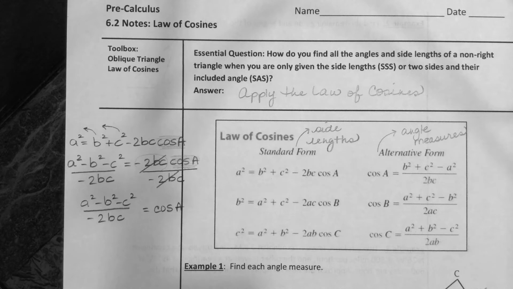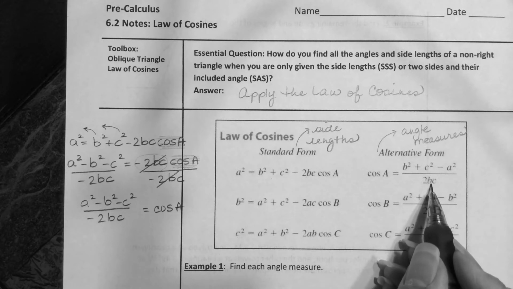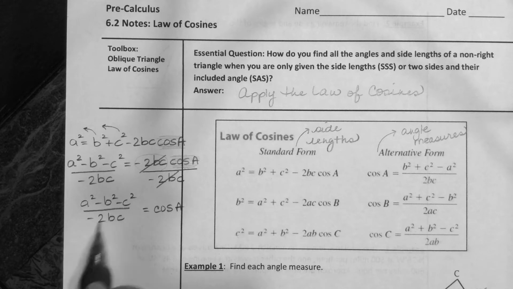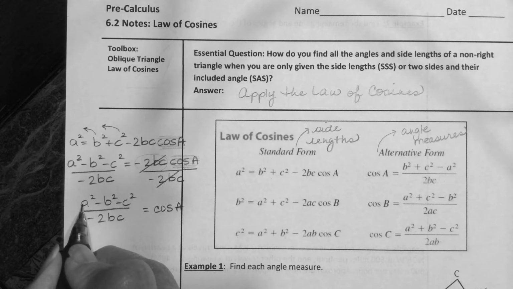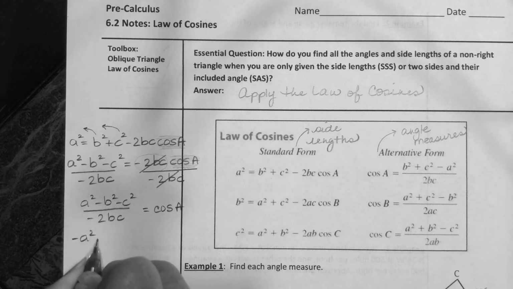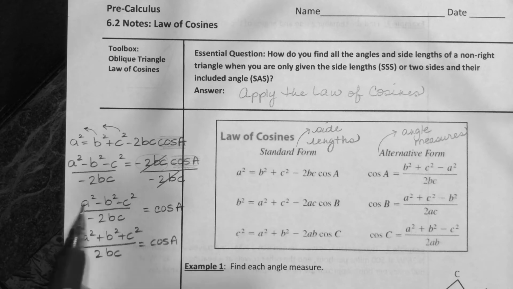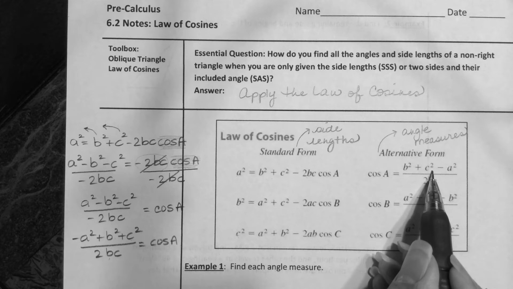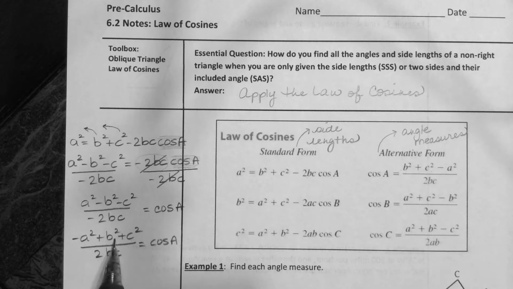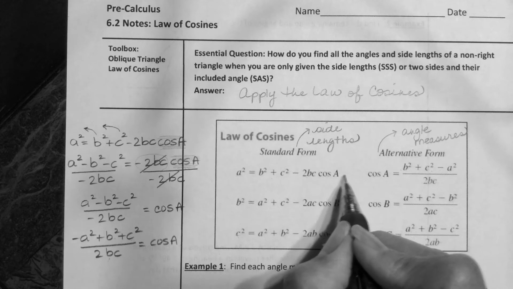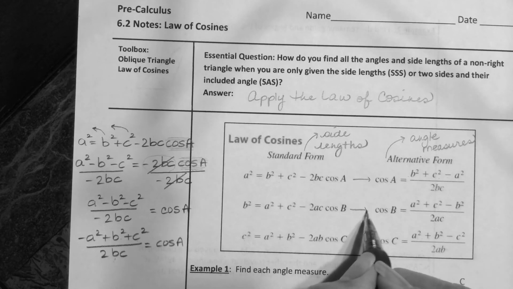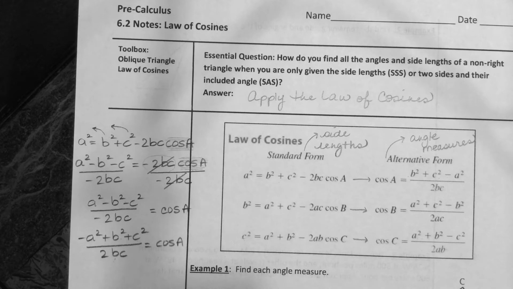Well, what did they do? Notice over here, the 2bc is positive. So what they did is they changed the signs here and multiplied everything by negative. If I multiply all this by negative, I'm going to end up with negative a squared plus b squared plus c squared over 2bc. So I change the sign, change the sign, change the sign, and change the sign. But notice, b squared plus c squared is right there, minus a squared, there's my minus a squared over 2bc. All I wanted to show you is these are generated from these formulas every single time. So that's just a little side note.